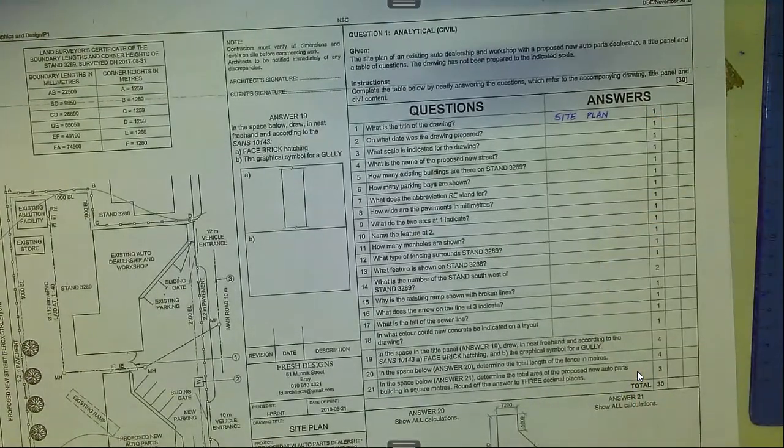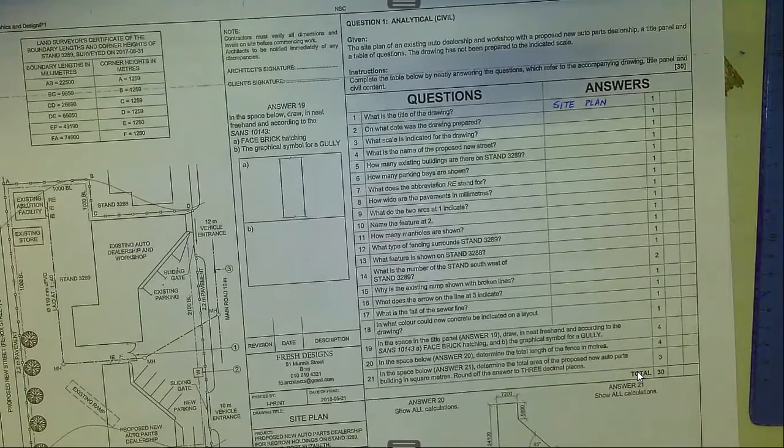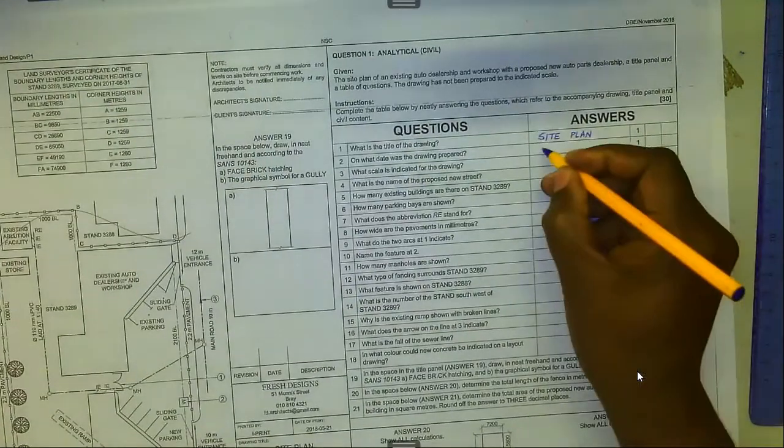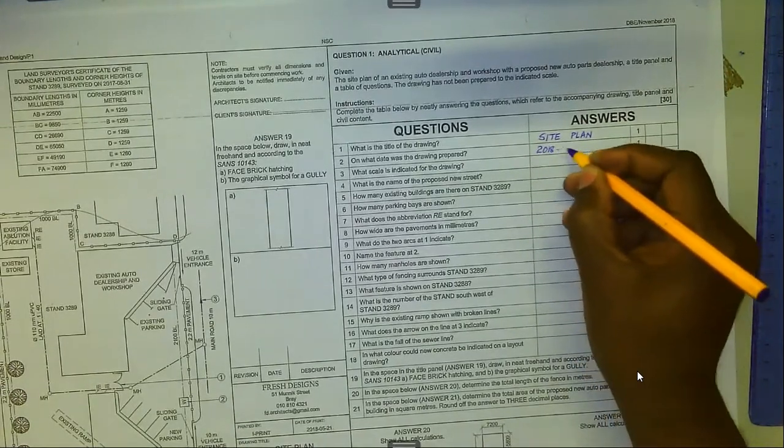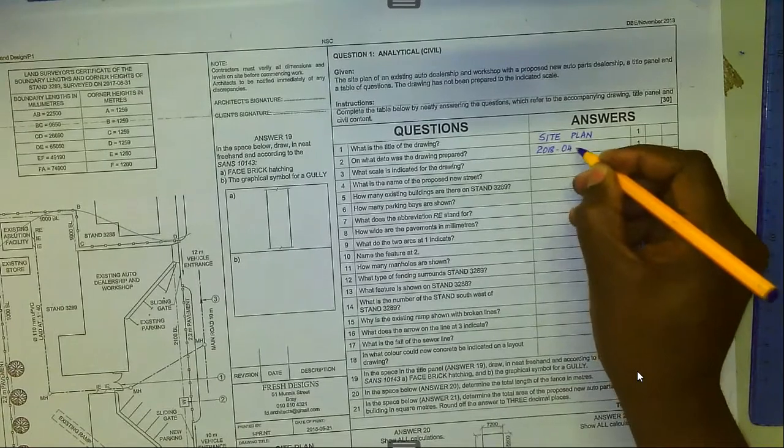On what date was the drawing prepared? Right, again, you look for the date, you look at when was it drawn. Prepared means it was drawn, and when was it drawn? So you check, you would find that it was drawn by MP. What date was it drawn? Which is 2018-04-05. Then you come here, you write as it is given, 2018-04-05.